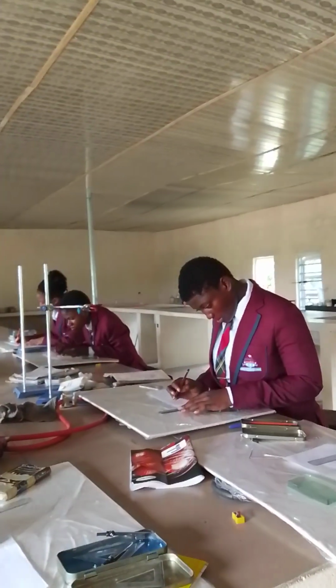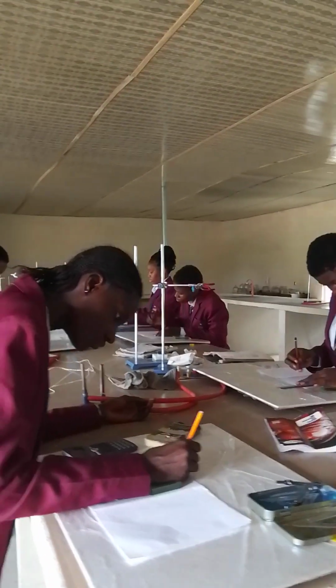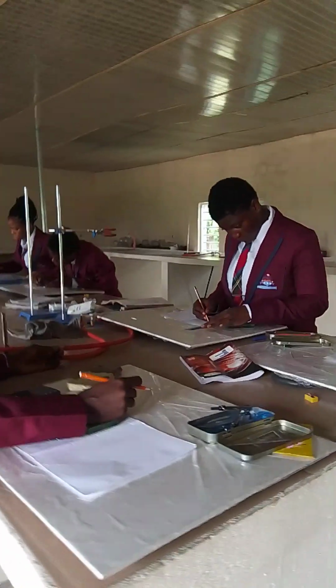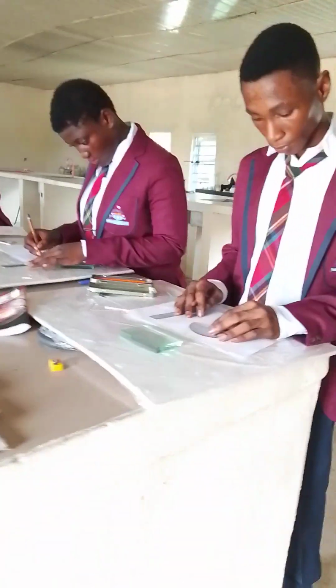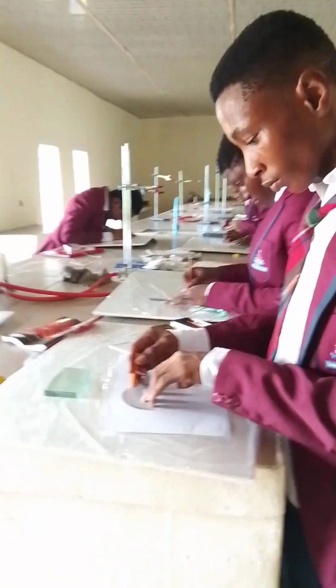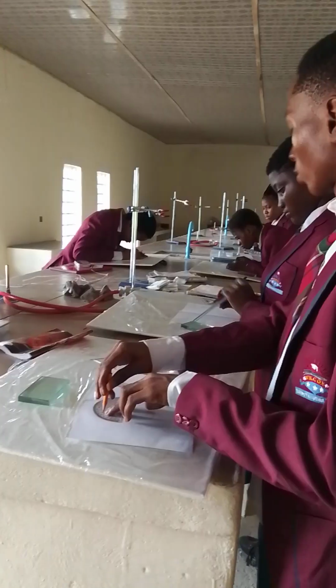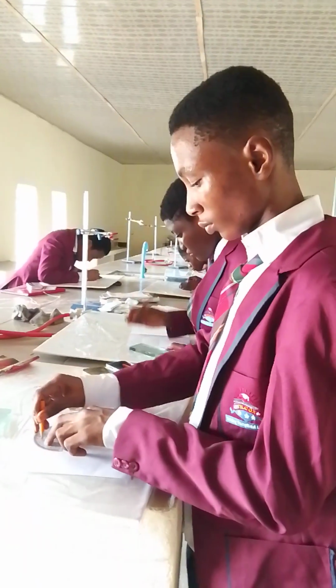The next apparatus we'll be using is our drawing board. Then we have the optical pins, four optical pins for the individual practicals.